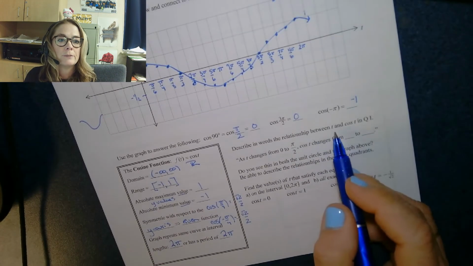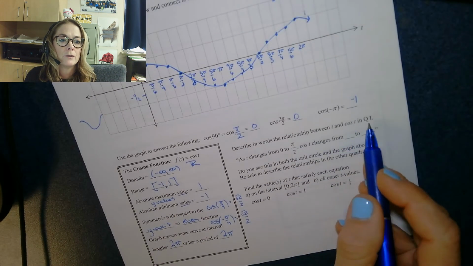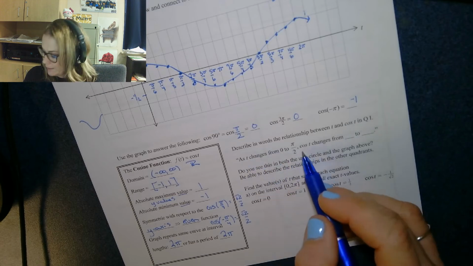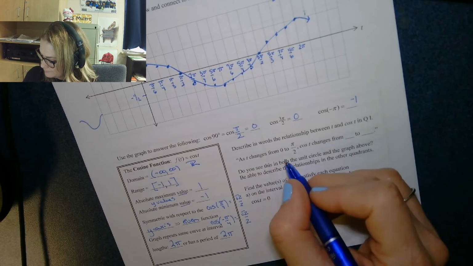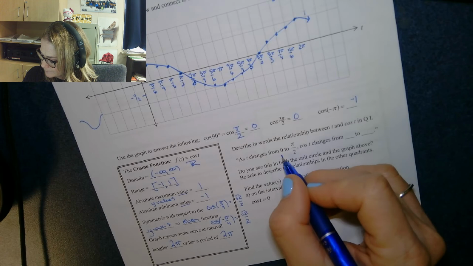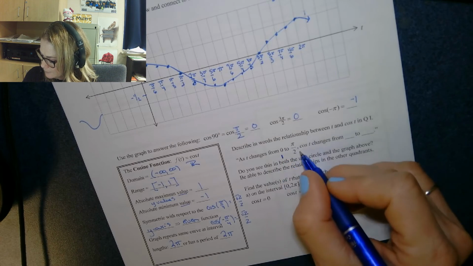Okay? Describe in words the relationship between t and cosine of t in quadrant 1. As t changes from 0 to pi over 2, cosine changes from 1 to 0.